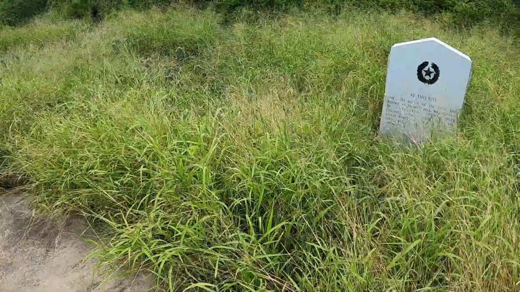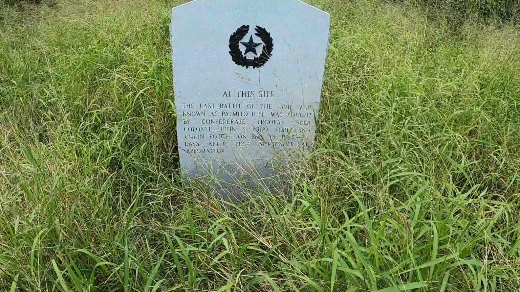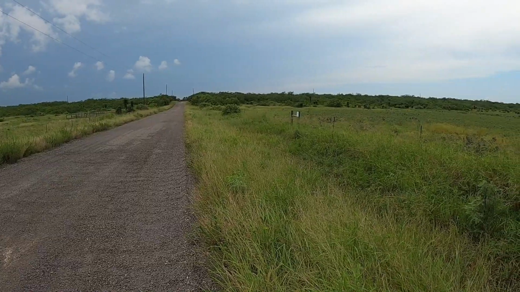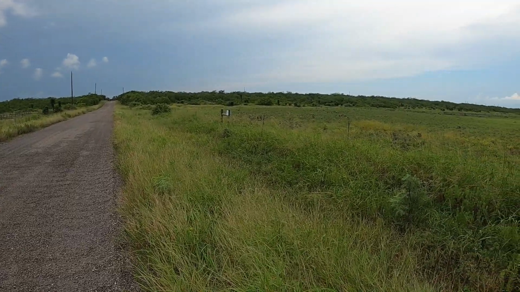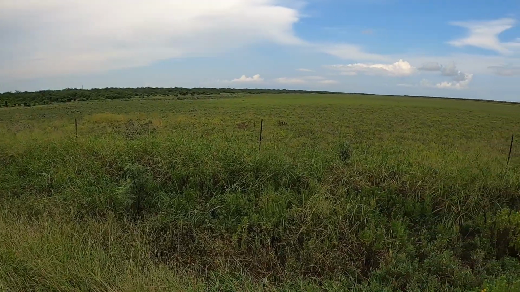And then here you have this nice historical marker surrounded by overgrown weeds. So there you can see Palmito Hill rising above the surrounding coastal plain. And over to the right is the ranch where the battle took place.